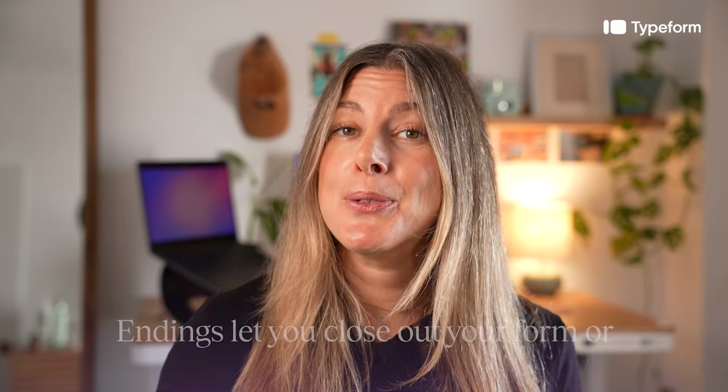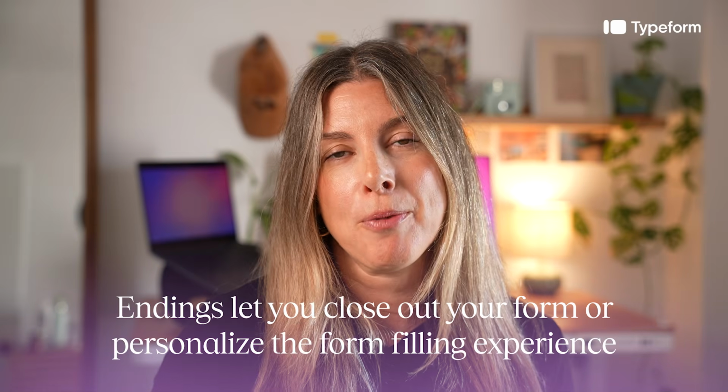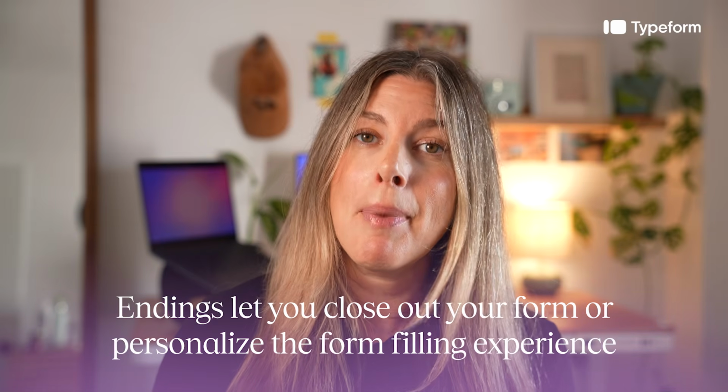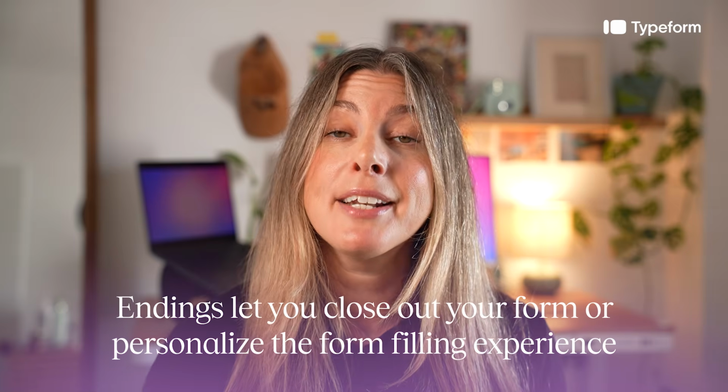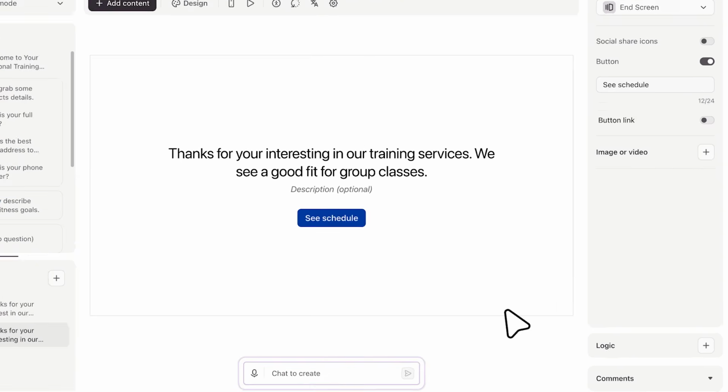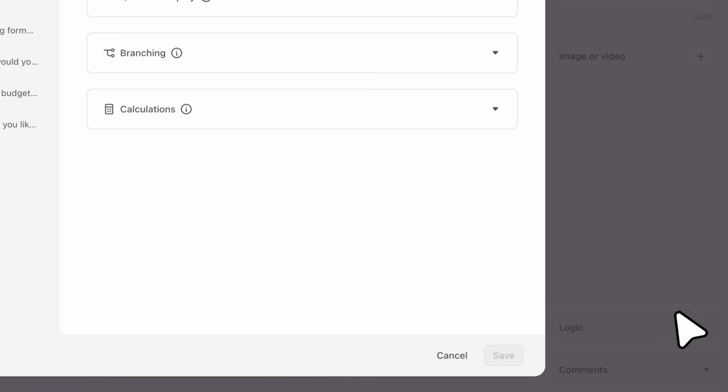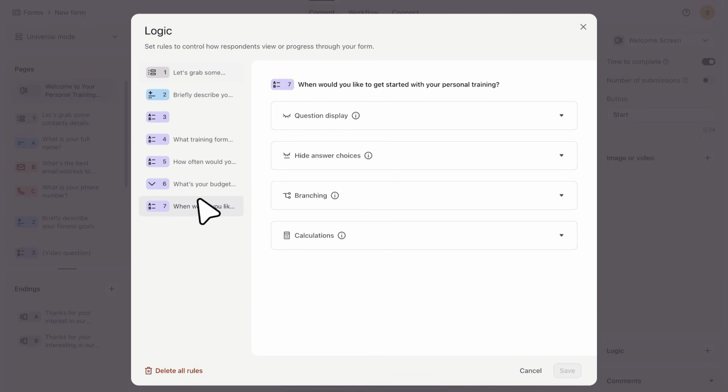Endings are a way to thank people for filling in your form. You can use them to say goodbye, redirect them to your website, or send people to different endings depending on how they responded to your form. Then you can click the Logic button and set up rules for who will see which ending.